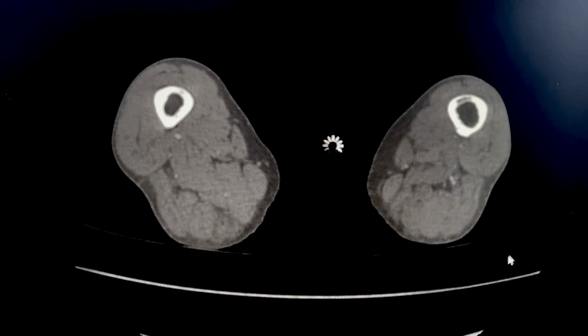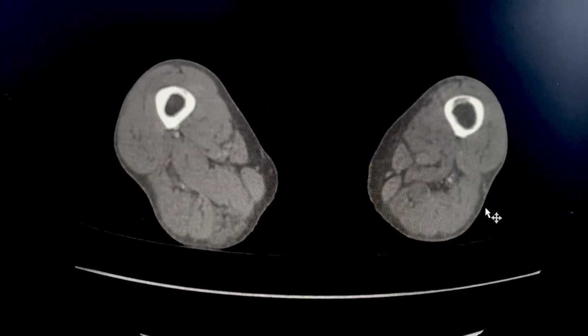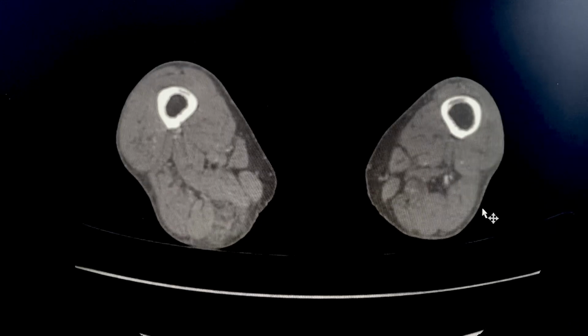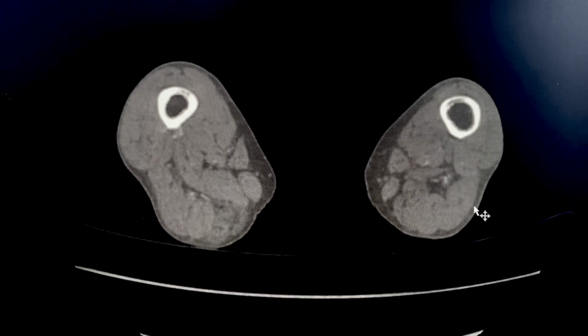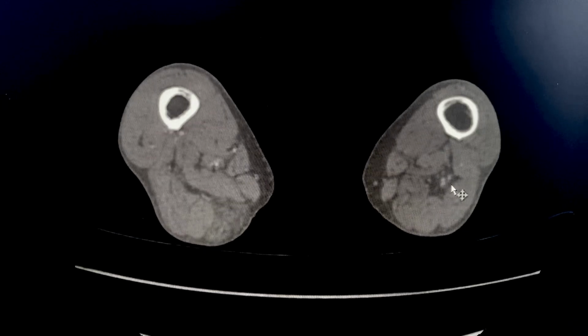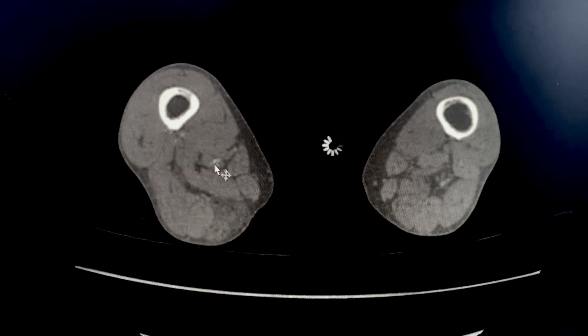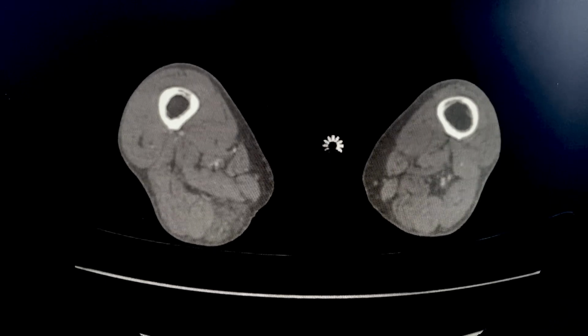Now, when we continue down to the knee, we find that even the popliteal artery is also occluded, right? You can see here that the popliteal arteries are occluded on the right as well as on the left.